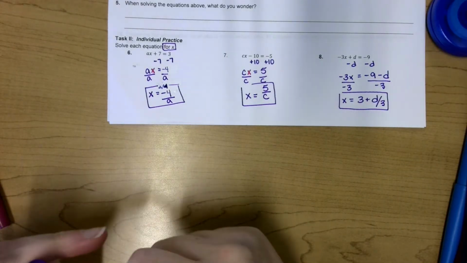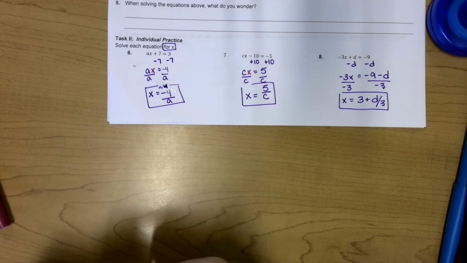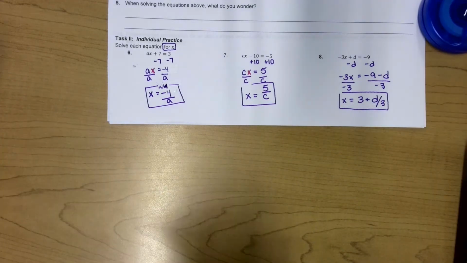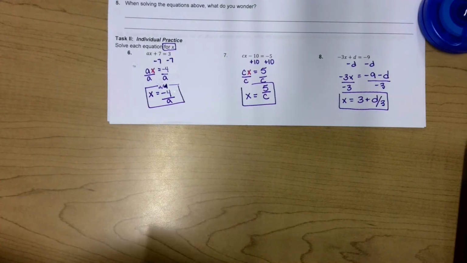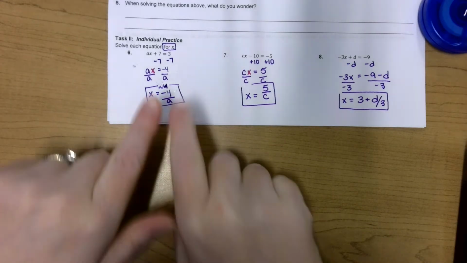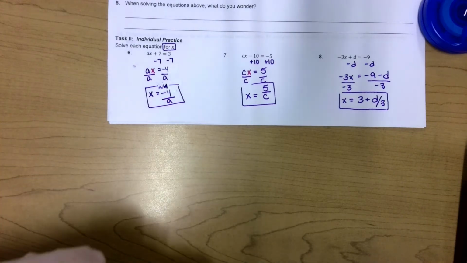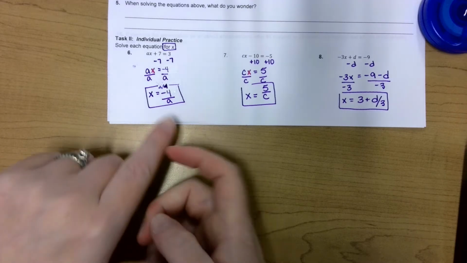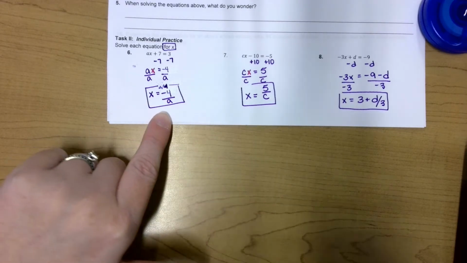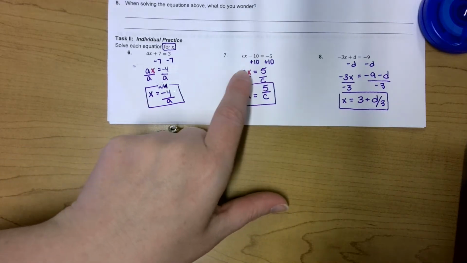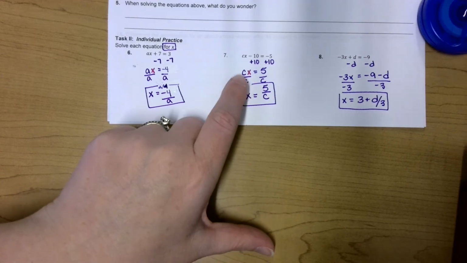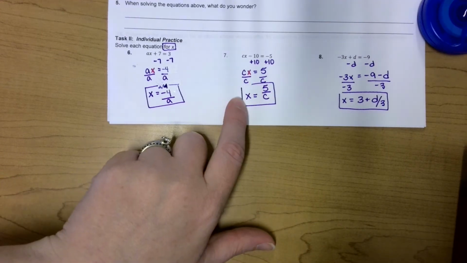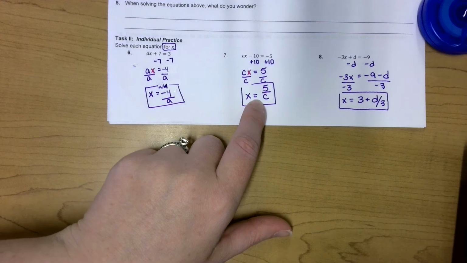All right, so I've gone ahead and I've worked it out. And I've worked out each step so that you can see what I did. So, number 6, you want x by itself. So we subtracted 7 from each side. Got ax equals -4. Divided both sides by a. And got x equals -4 over a. Number 7, added 10 to each side. Then divided by c. And we should get x equals 5 over c.